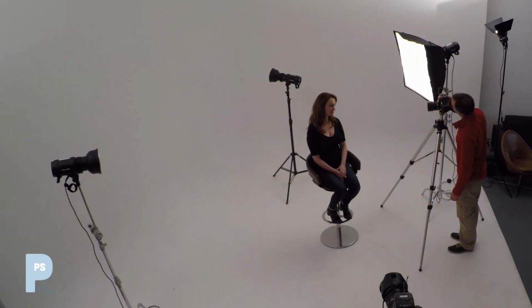A big white infinity cove like this effectively functions like a massive reflector. Unless you take steps to limit where the light falls, the white walls and floor will allow it to bounce around all over the place. In this shot, that's just fine. It does the work of lifting the shadows without me having to pop a reflector in. And it even adds a subtle highlight to the camera right side of her hair.